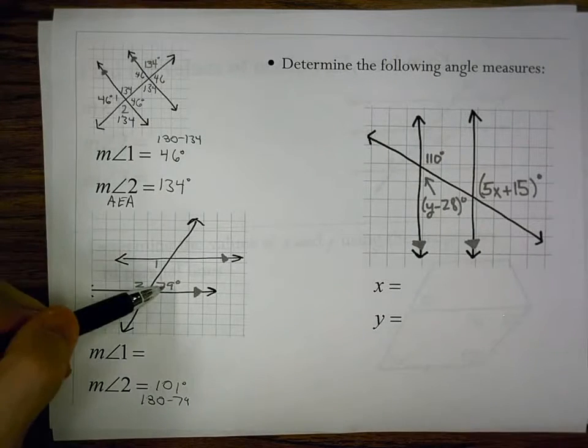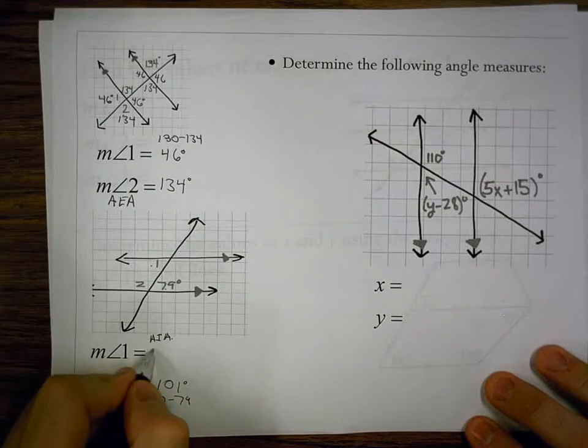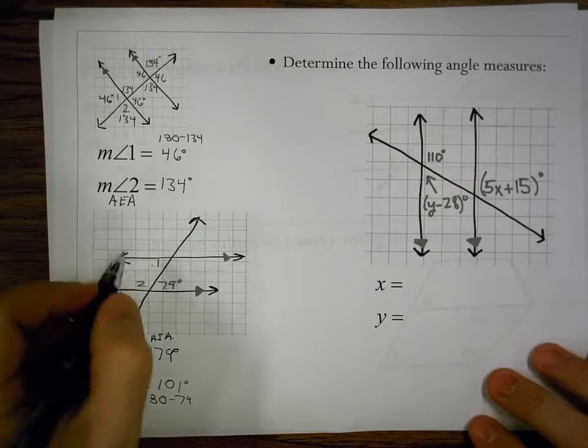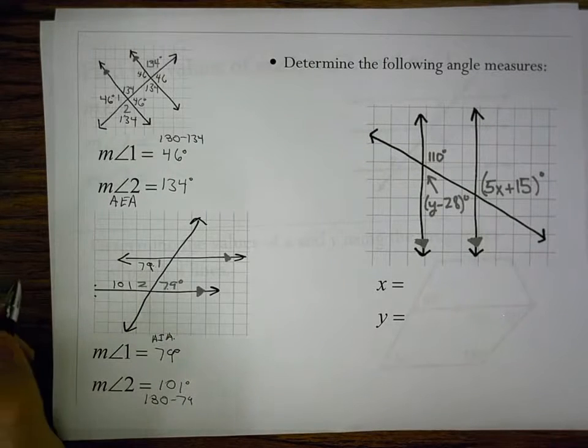And then I have two ways to get angle 1. 79 and 1 are alternate interior angles. And I could just do it 79, or you could say 1 and 2 are consecutive interior and subtract 101 from 180, and it works the same way. Okay, we add a little bit more to it.